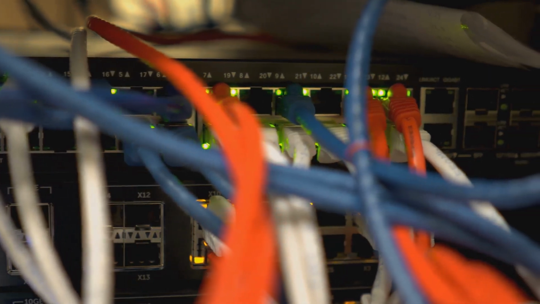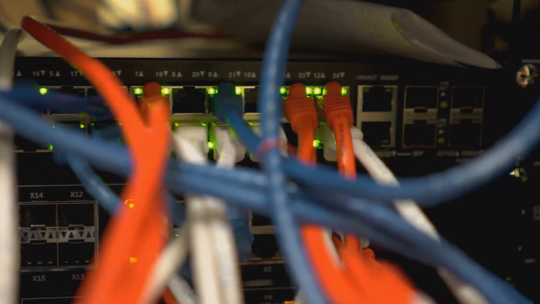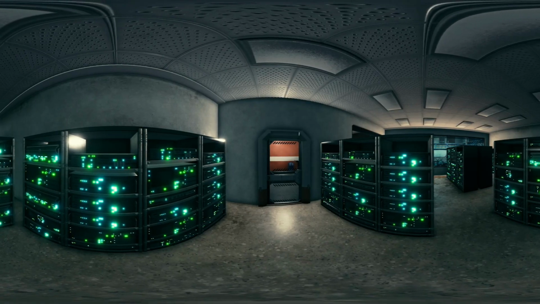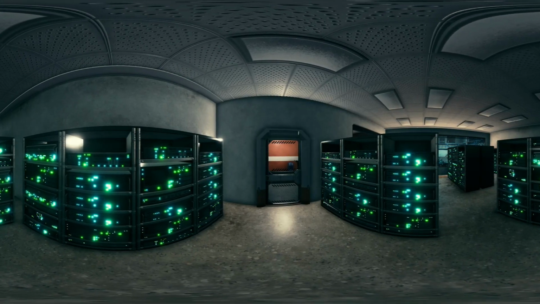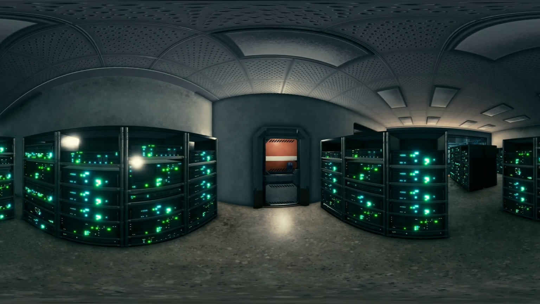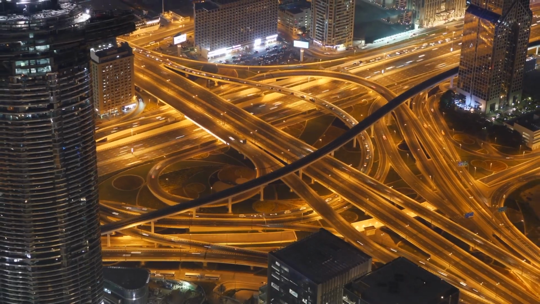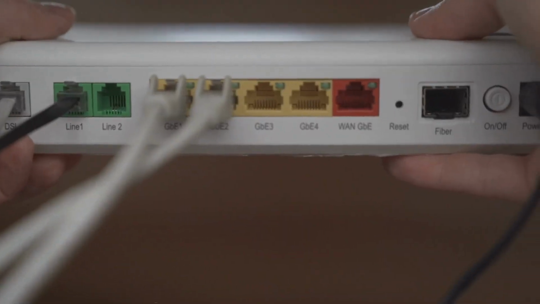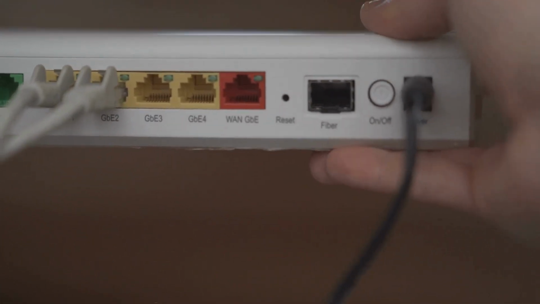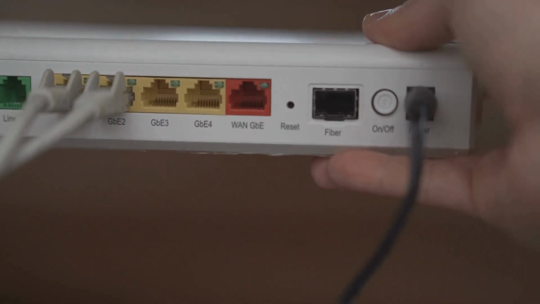Section 5. Riding the data highway through routers and servers. The packet is now ready to travel across the internet, a vast network of interconnected cables and computers. Think of the internet as a system of highways. The packet travels from your computer to your router, which is like an on-ramp to the information superhighway.